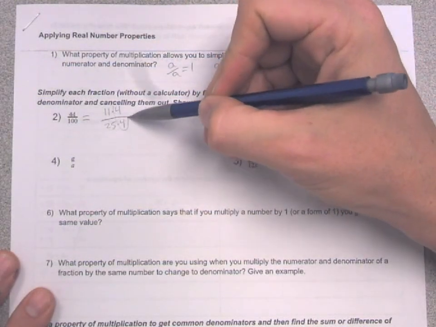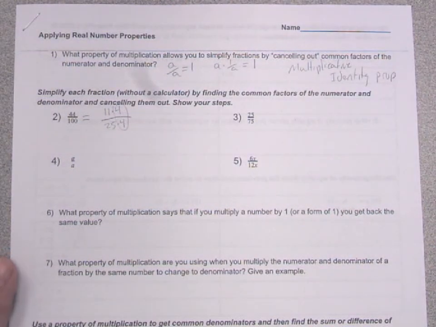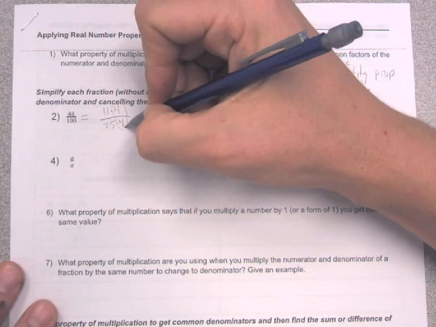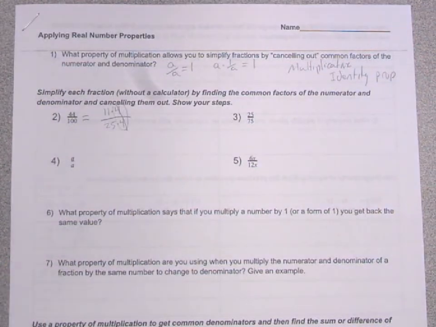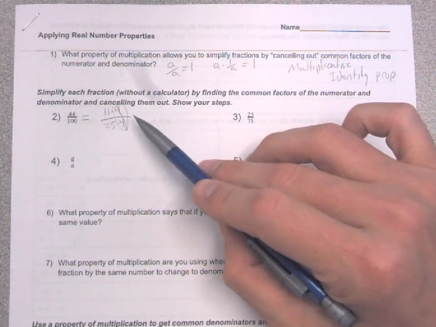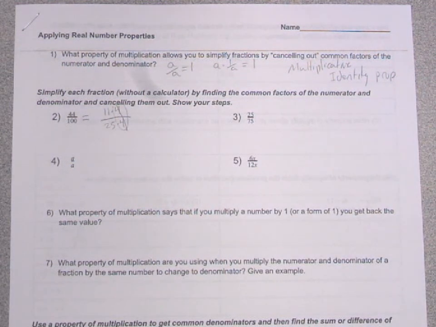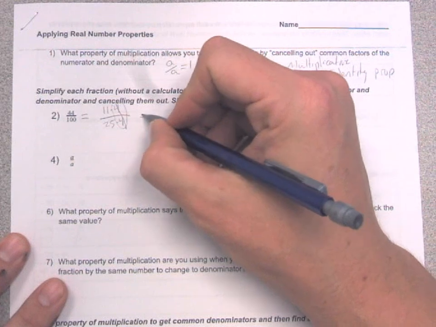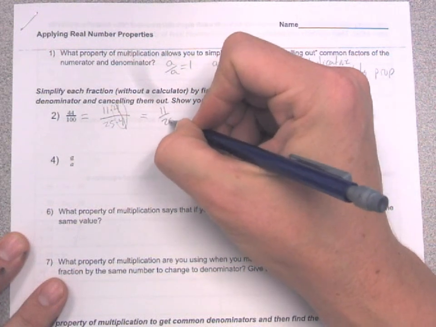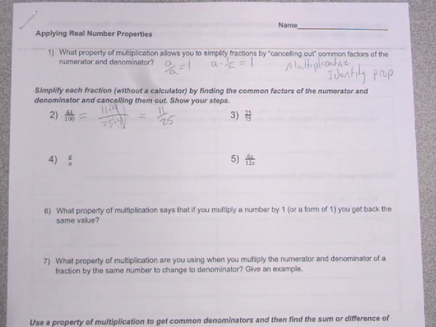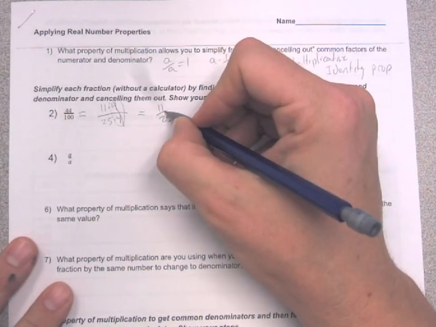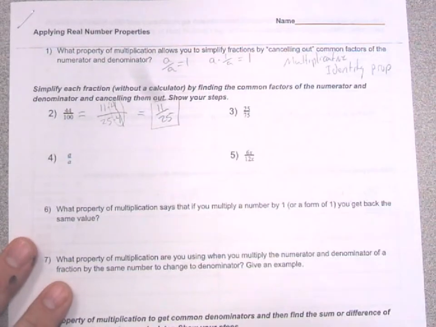Now notice here that now I have a 4 over 4. So typically what we would say at this point is that these cancel. What we really mean by that is that this 4 over 4 is actually equal to 1. And a lot of times when we're multiplying by 1, we don't really need to write that 1. So when we cancel this 4 over 4 out, we really have 11 over 25 times 1, but we don't really need to put that 1 anymore. So this is our simplified fraction.